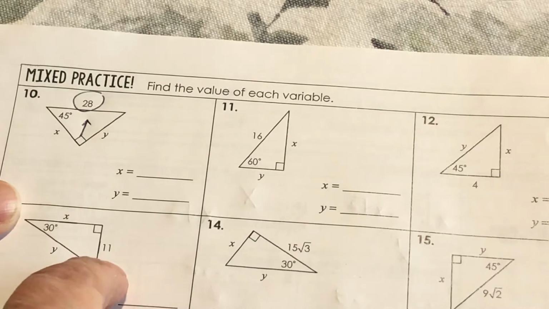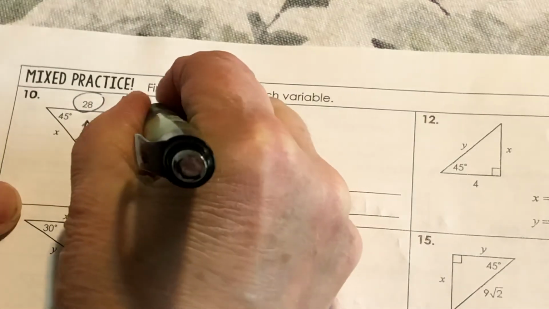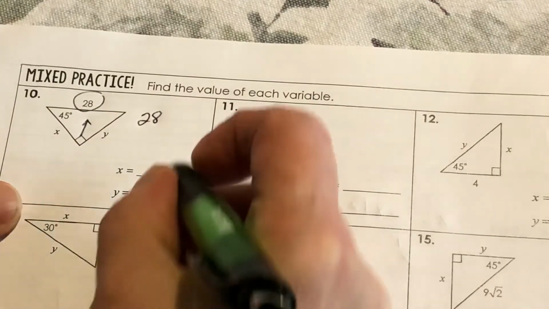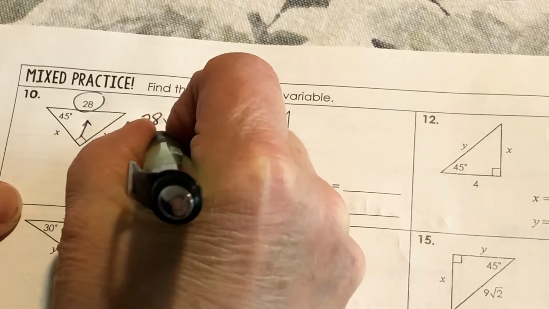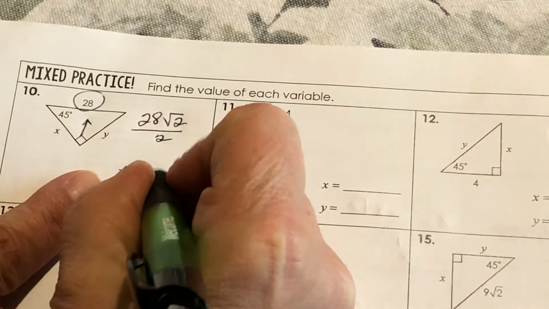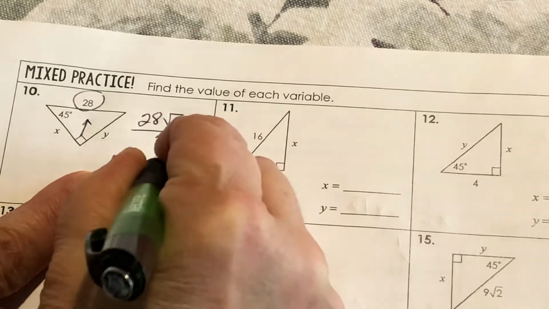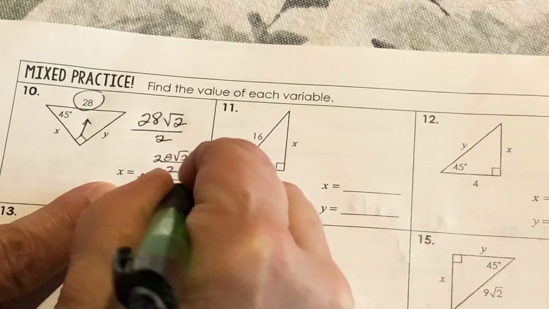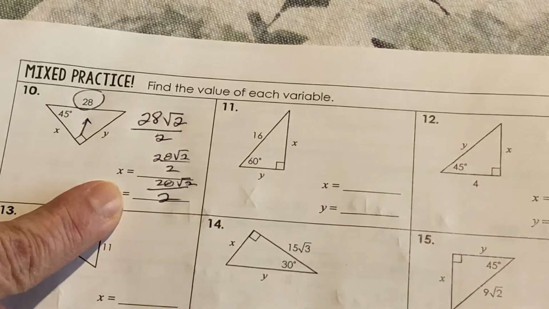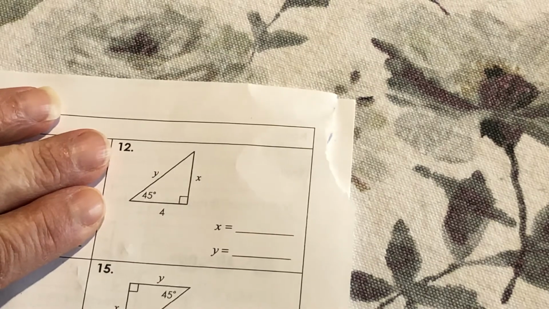So let's use the trick that we just learned on the page before, and that's whenever they give you the hypotenuse, in order to find the leg, you just multiply it by the square root of 2 over 2. So that is my answer for both x and y. X and y are both 28 root 2 over 2. They don't give us a lot of space here to write, but we get it done. Let's take a look now at number 12. Well, what have I been given here for number 12?